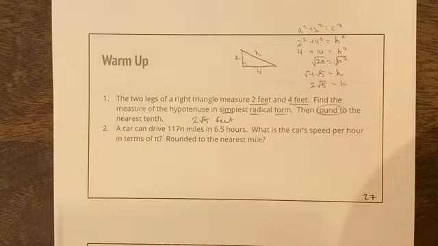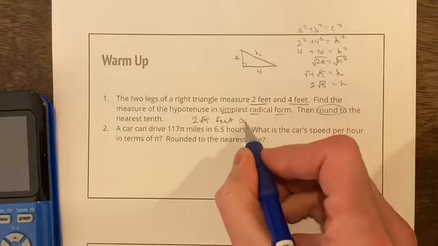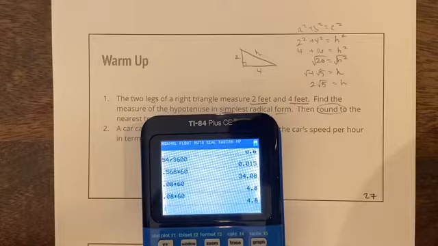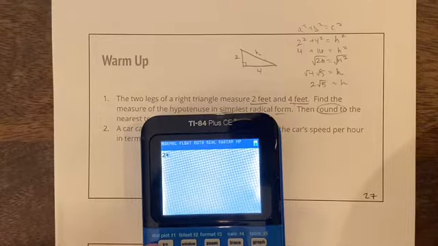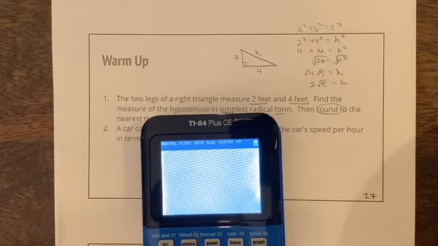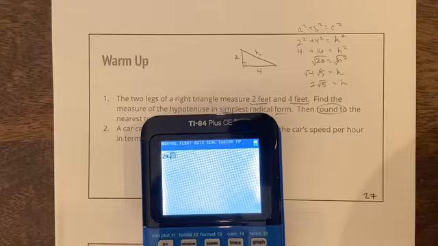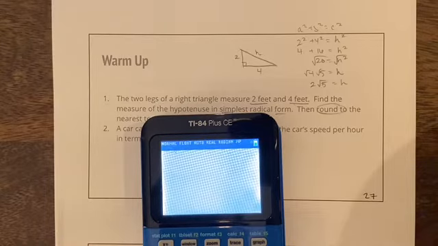And then it says round to the nearest tenth. So what I can do on my calculator, and I'll show you this even though it's going to look funny, is 2 times radical 5. Find out what that is.